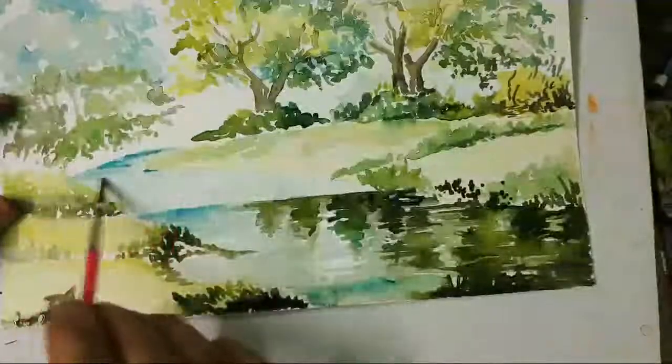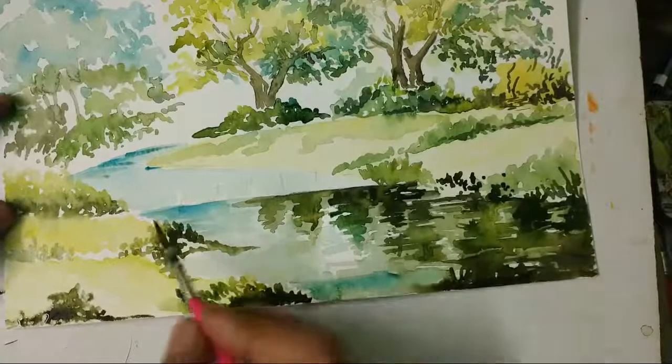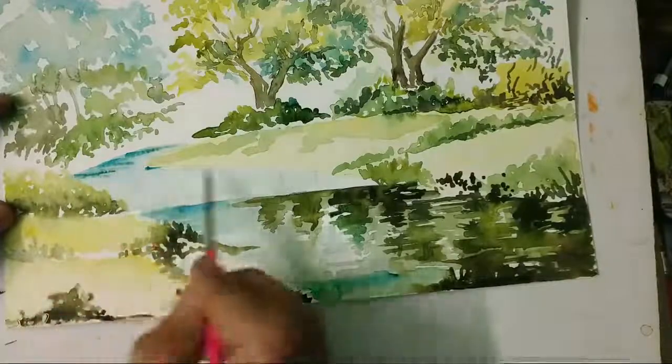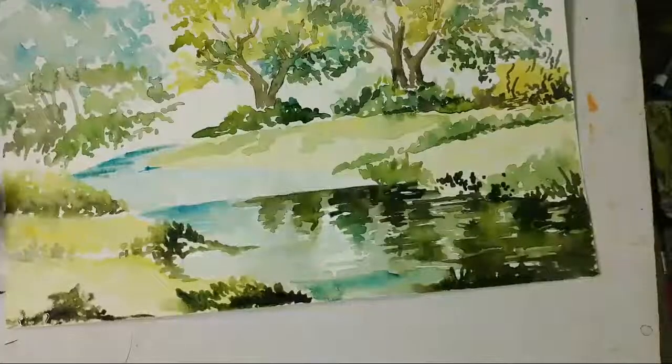This is the far away effect of the lake. So here you have to use blue, but use a bit of green.